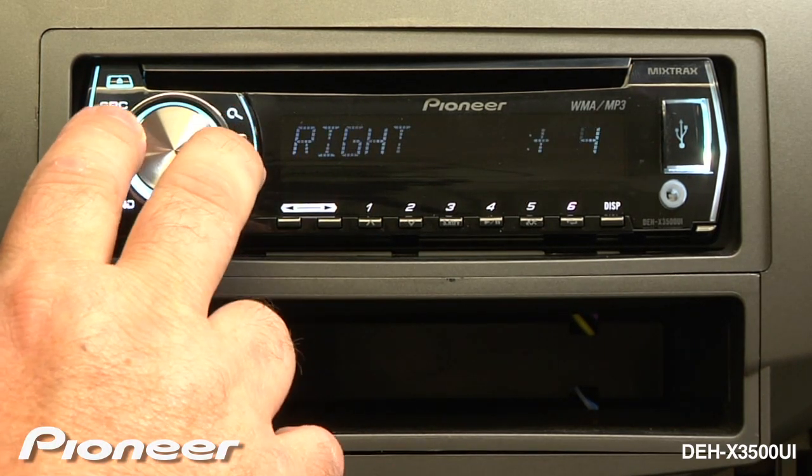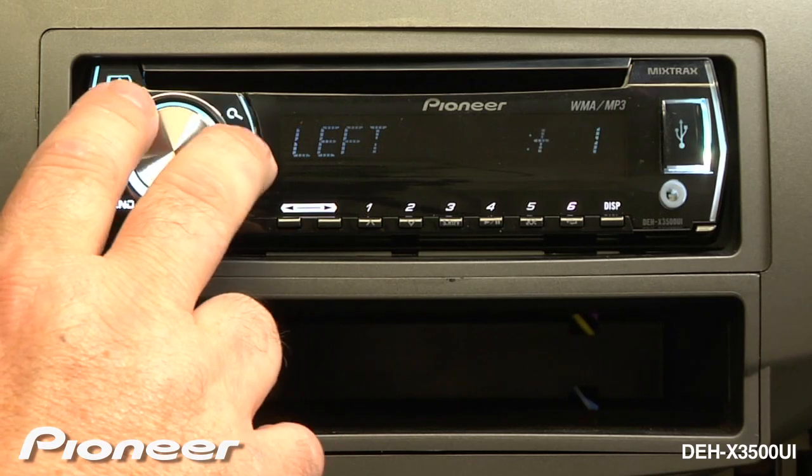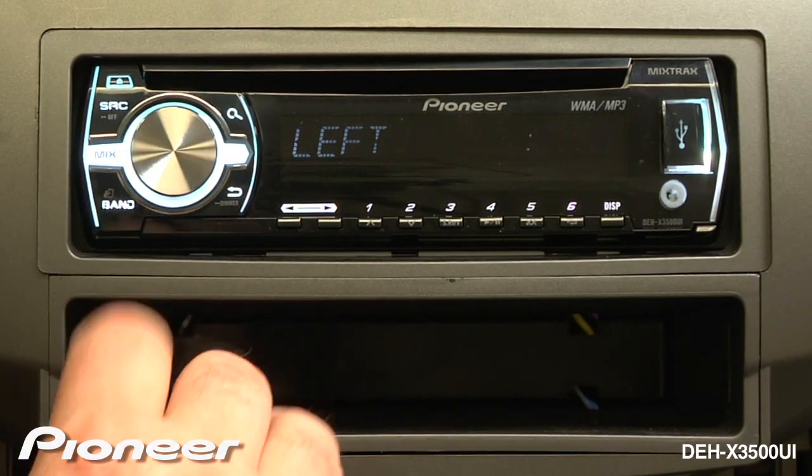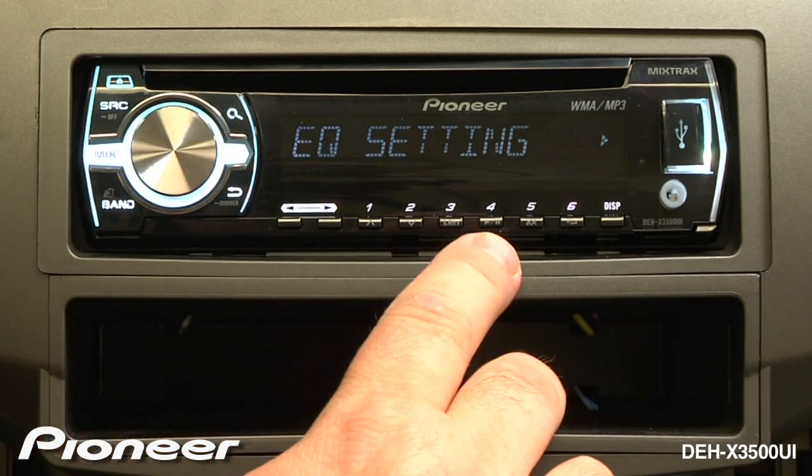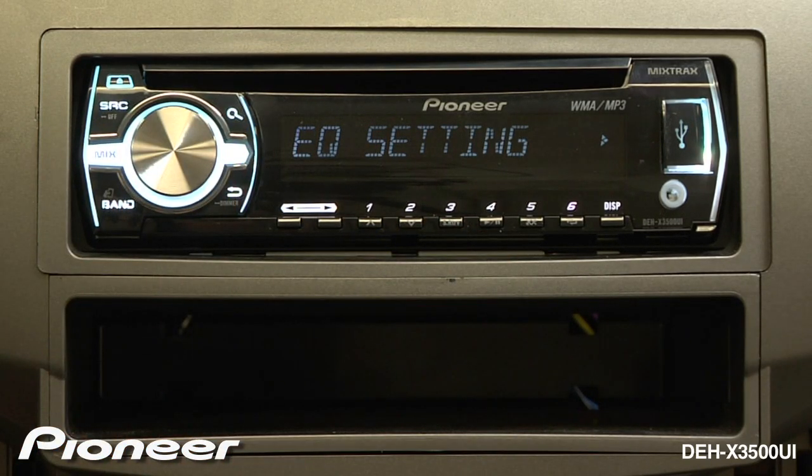And we're set at center. We can bounce over to the right or back to the left. When we're done making those adjustments, we can hit back, and we're back to our EQ settings. If you want some detailed information on EQ settings, take a look at the EQ video.